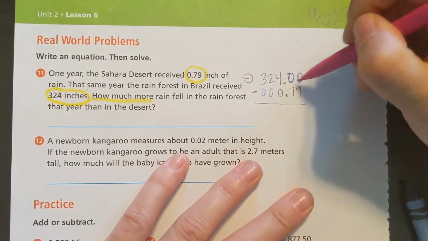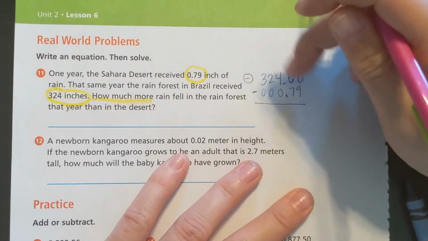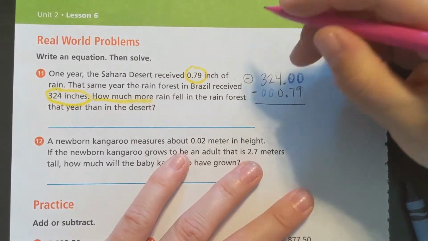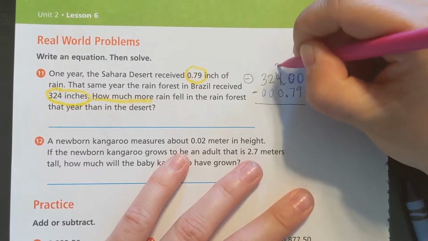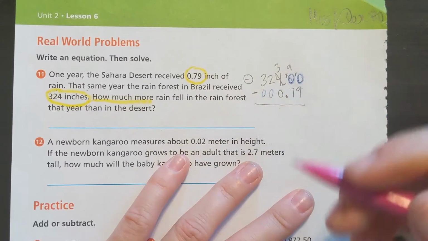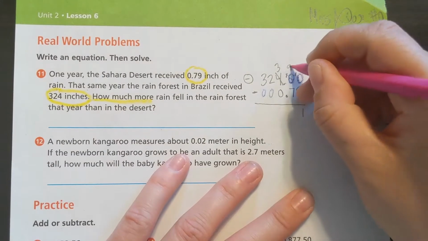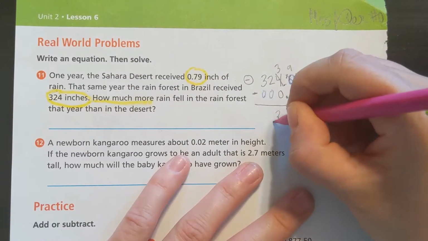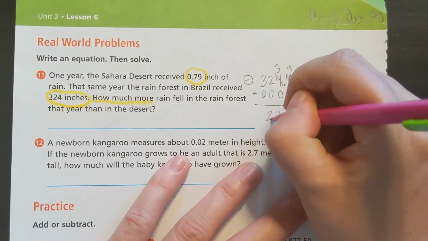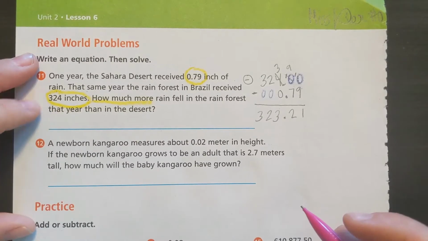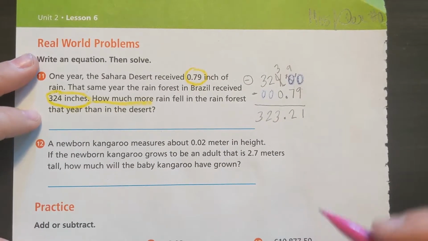Okay. 0 minus 9. Can't do it. Got to go borrow. Oh, they don't have any for me to borrow. Got to keep going to the next neighbor. Over into the ones place. Makes that a 10. Borrow again. Make it a 9. 10 minus 9 is 1. 9 minus 7 is 2. Decimal. 3 minus nothing is 3. 2 minus 0 is 2. 3 minus 0 is 3. So how much more rain fell in the forest than in the desert?